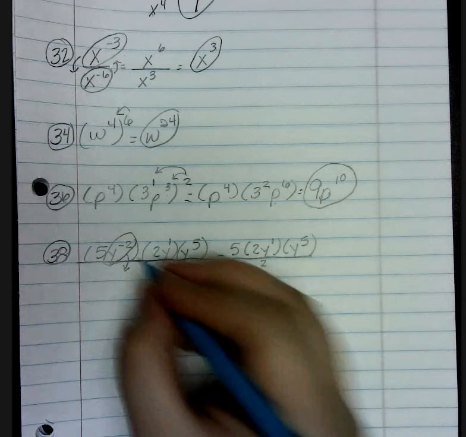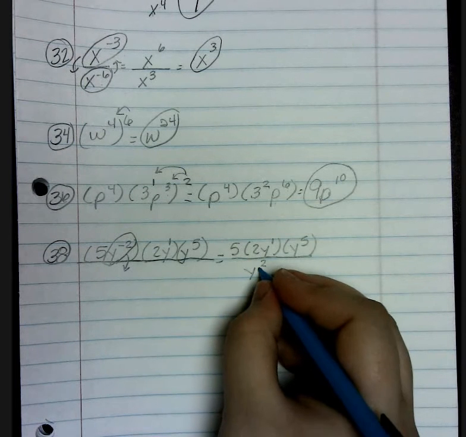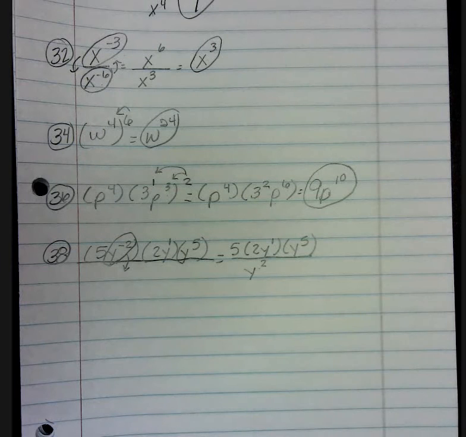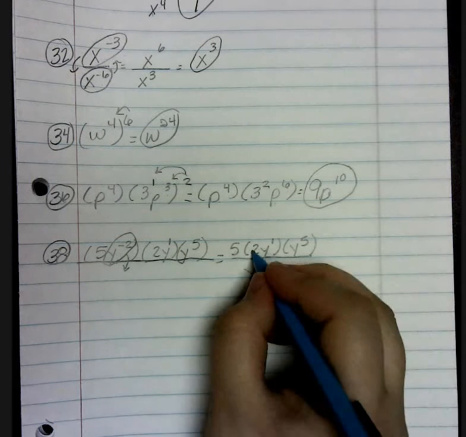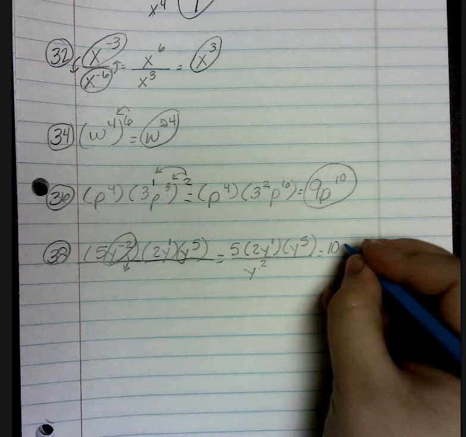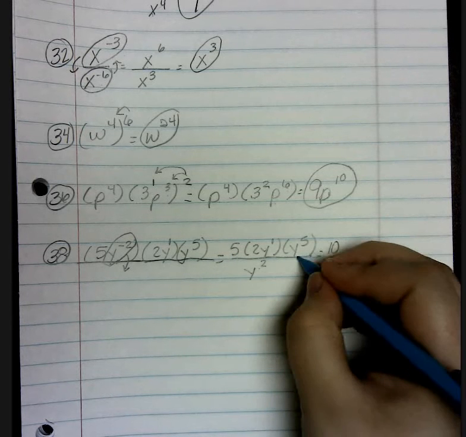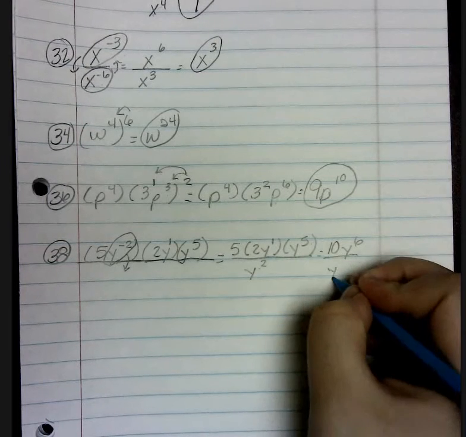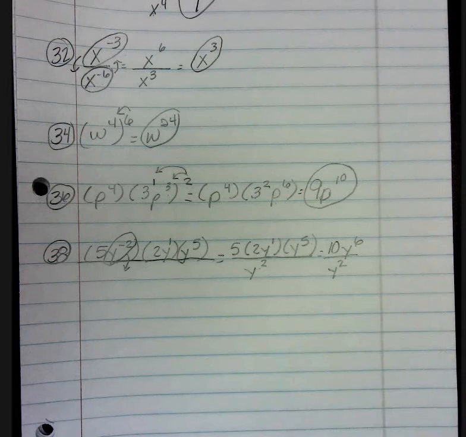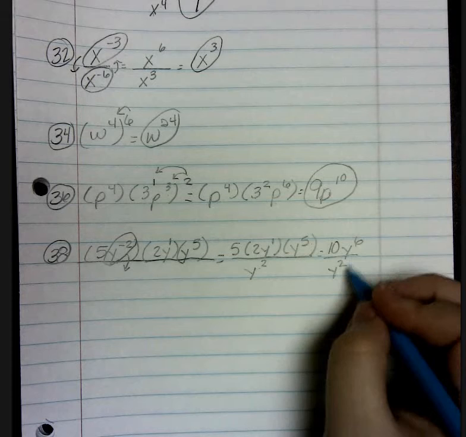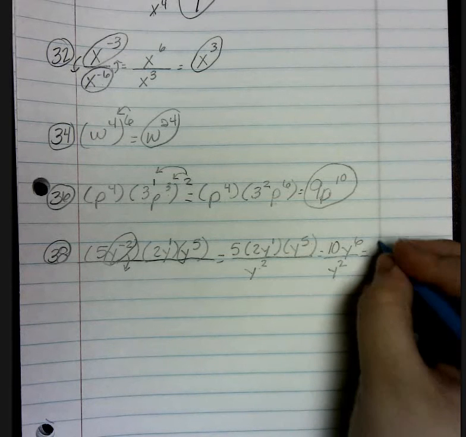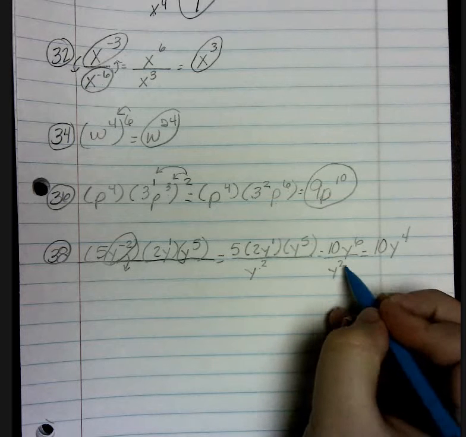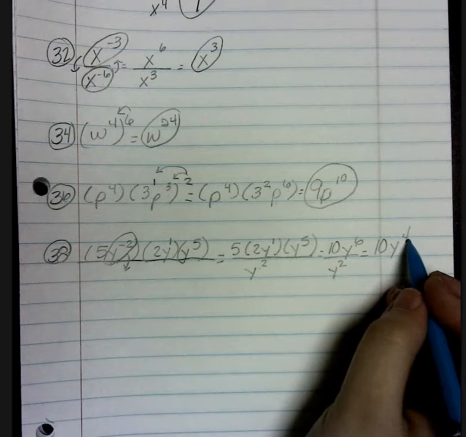Notice that the negative 2 becomes a positive 2 because it moved to the other side. 5 times 2 gives me 10. Y to the 1st times y to the 5th is y to the 6th because when you multiply your bases you add your exponents. And then we finish up by simplifying y to the 6th divided by y squared, which would give me 10y to the 4th because 6 minus 2 gives you 4.